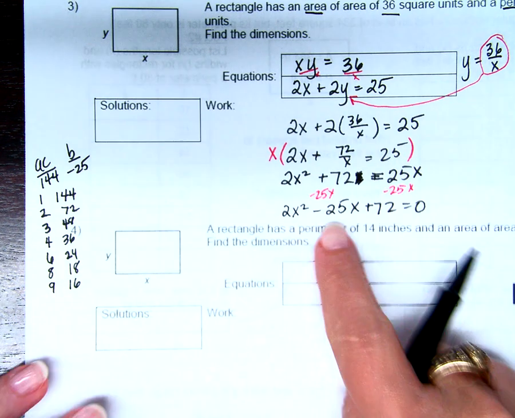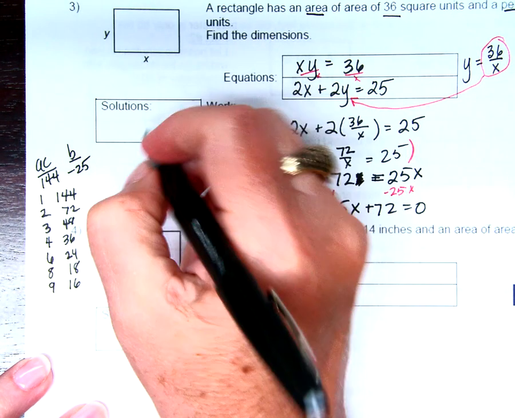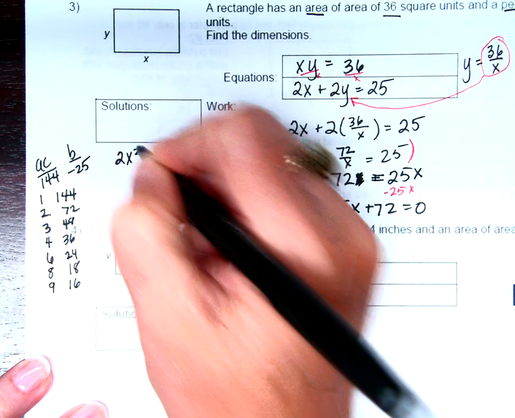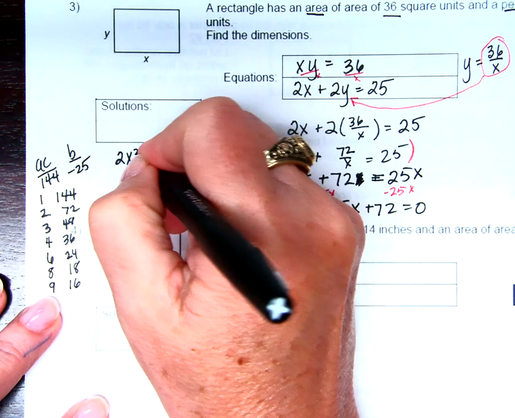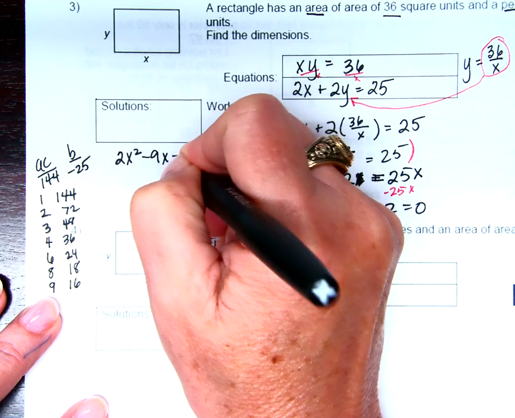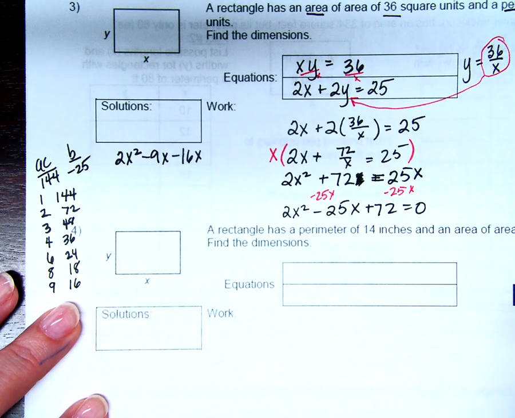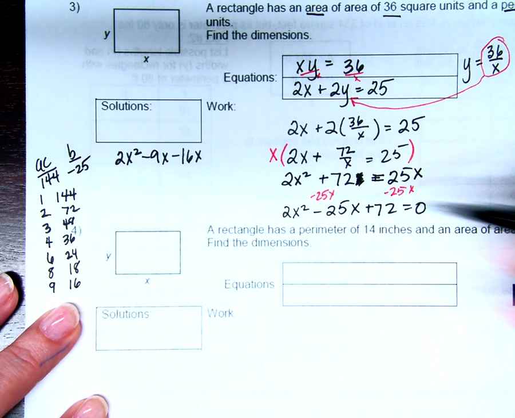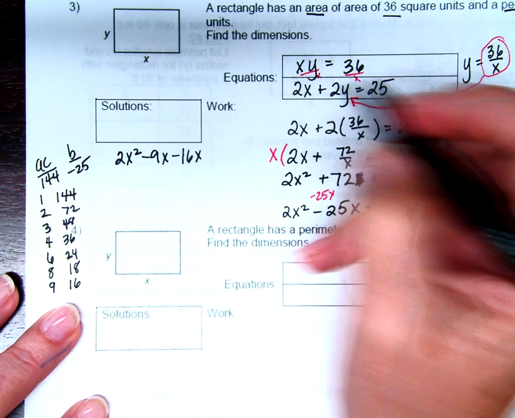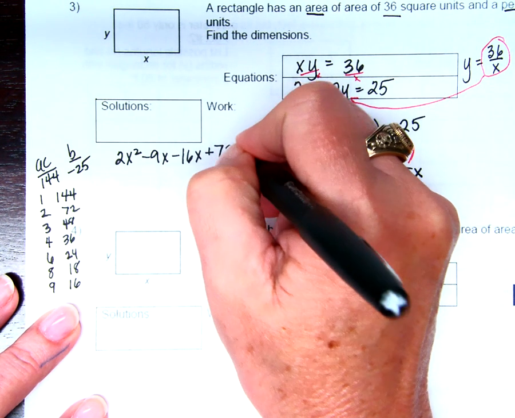Right? So now I need to rewrite this problem. 2x squared minus 9x minus 16x. Why do they both have to be minus? Perfect. I need negative 25. They need to add to be negative 25, right? Plus 72 equals 0.